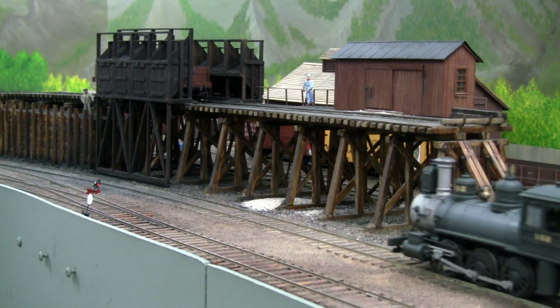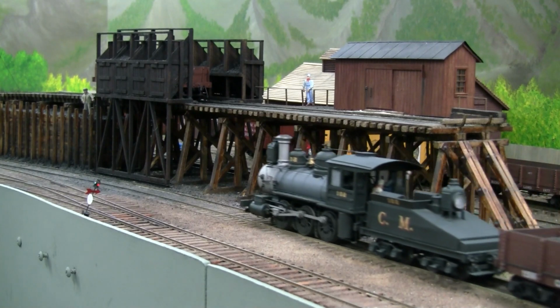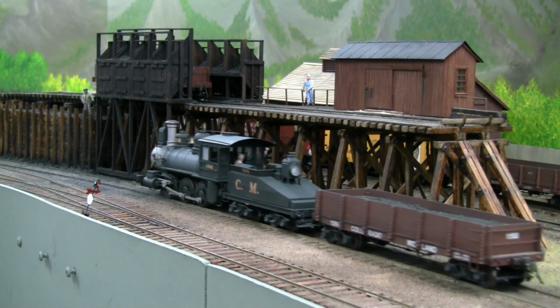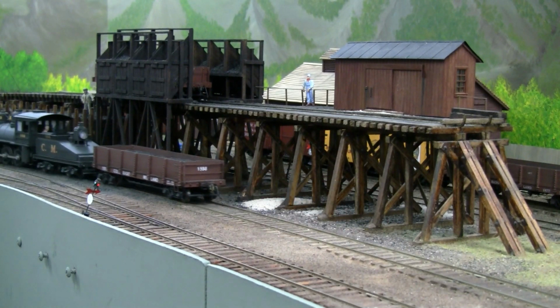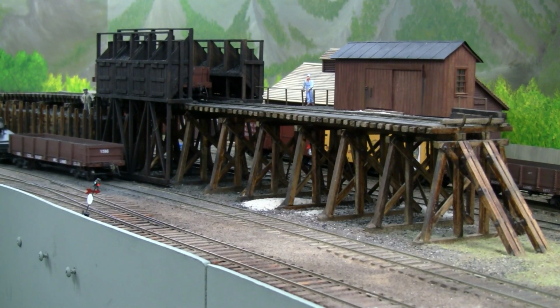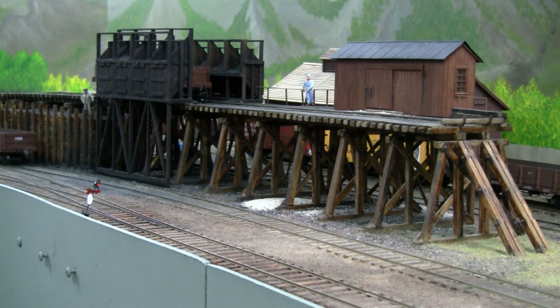But these have to get loaded in the coal docks, and I don't want to pick the cars off the coal docks, dump the coal out, and then put the car back on the track again, and then switch it up. So I decided to make loads I could remove with a little handle and nail on there.